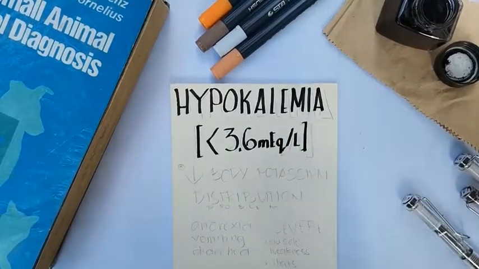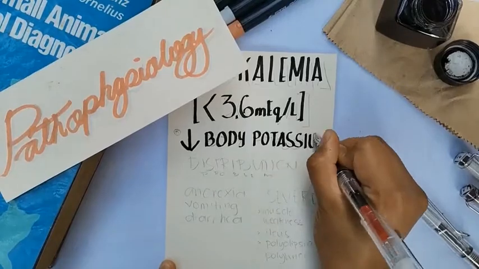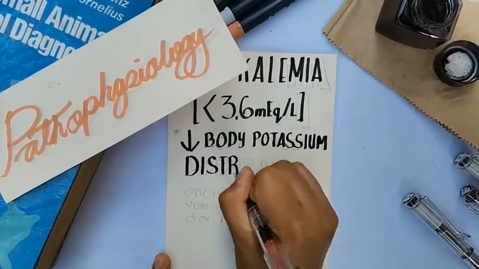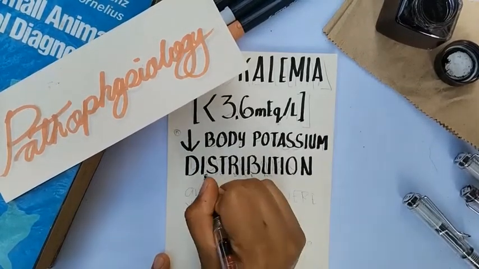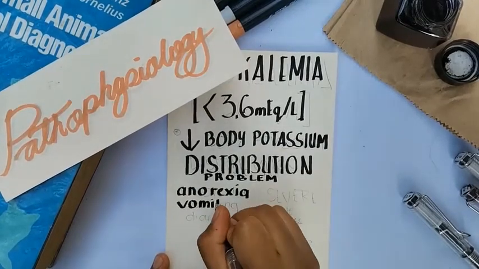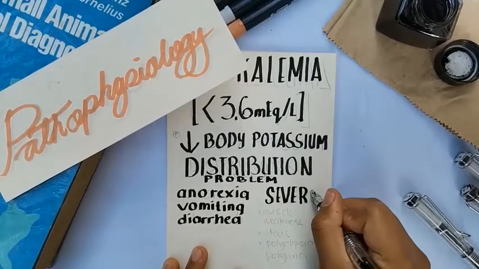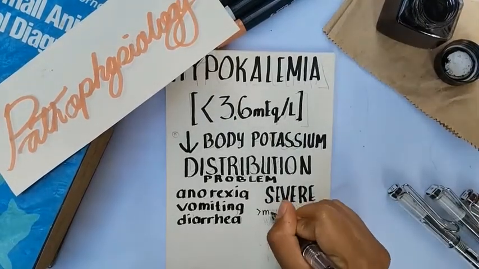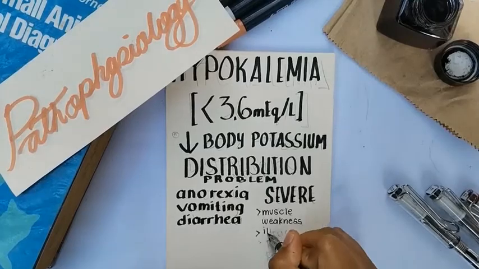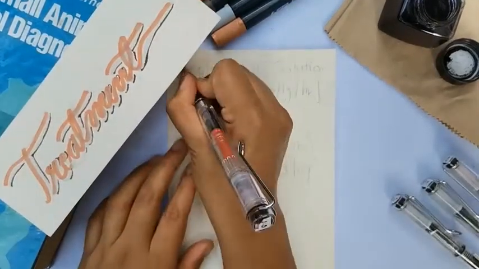Its pathophysiology is decrease in body potassium and distribution problems. Common signs are anorexia, vomiting, and diarrhea, which may lead to severe cases including muscle weakness, ileus, polydipsia, and polyuria.